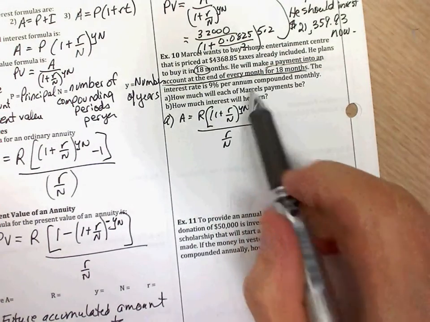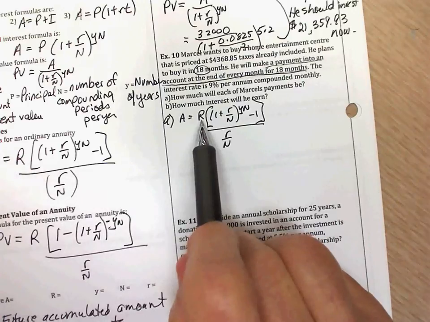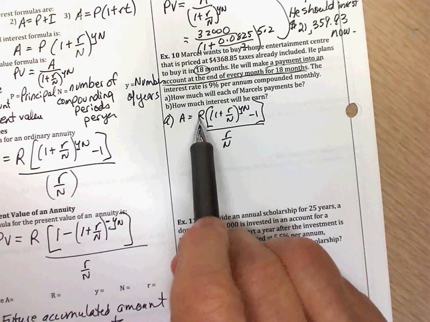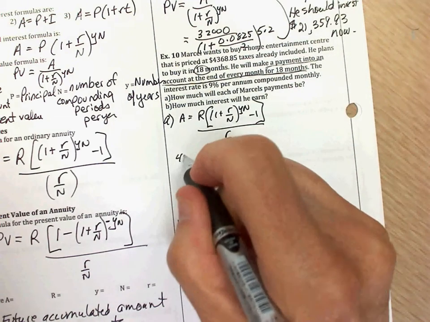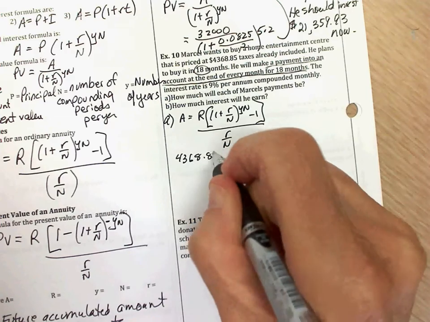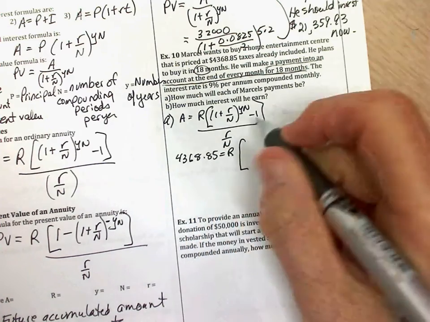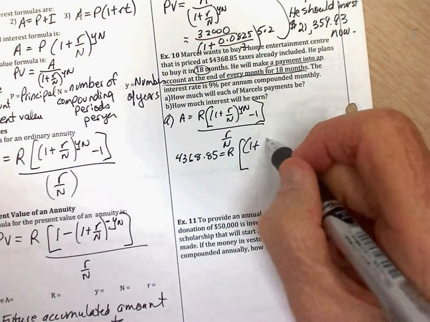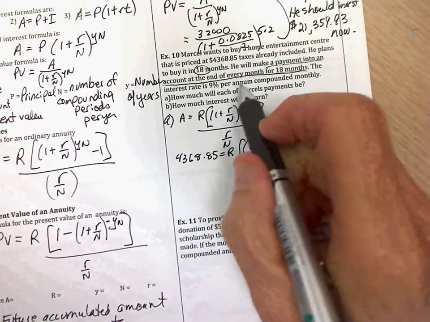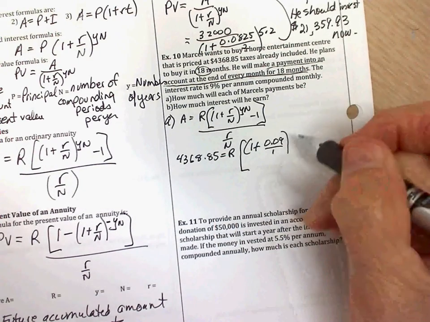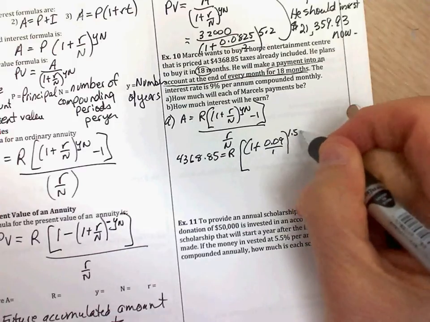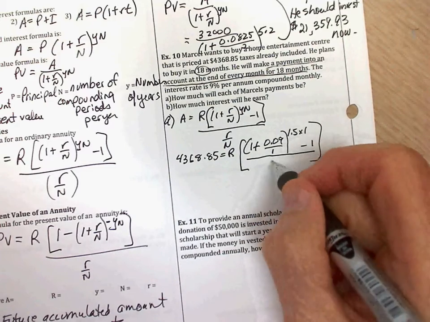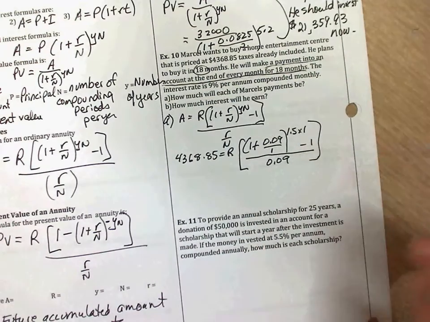He has to make 18 of these payments called R. So our future amount is 4368.85 equals R times 1 plus our annual interest rate is 9% or 0.09, and it's compounded once a year, and this is going to go on for 1.5 years times 1, then we minus 1, and this is going to be all over 0.09 divided by 1 is just 0.09. So now let's start solving for R.